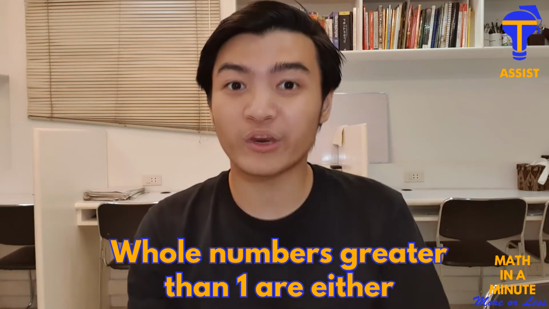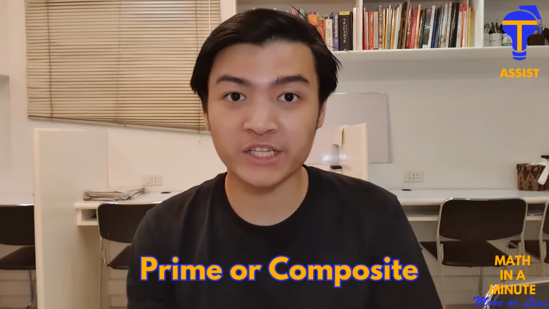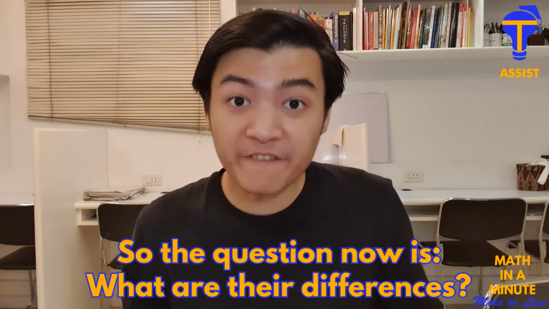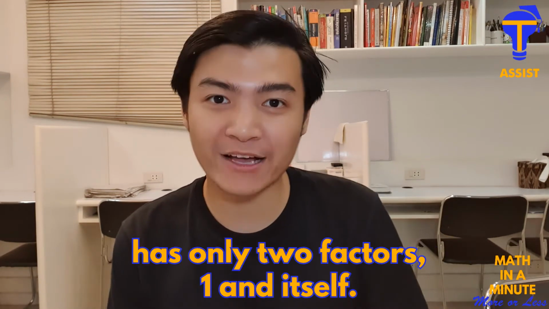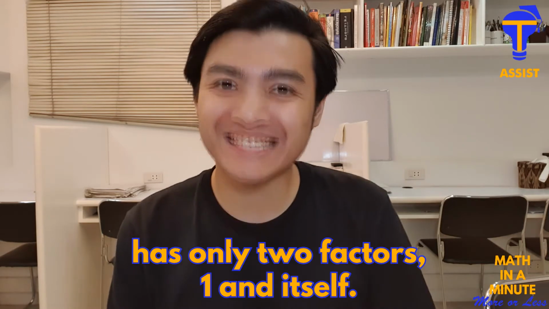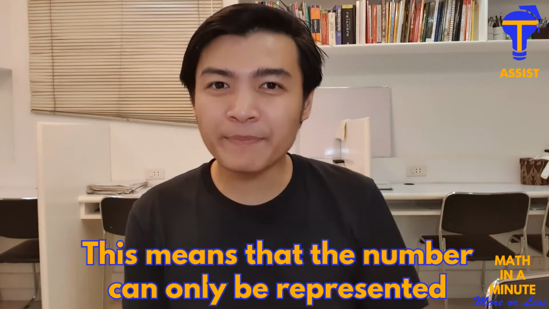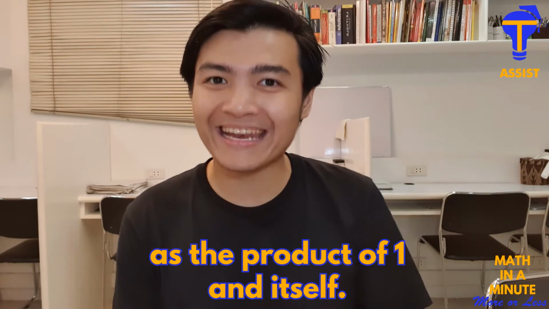Whole numbers greater than 1 are either prime or composite. So the question now is, what are their differences? A prime number is a whole number greater than 1 that has only two factors, 1 and the number itself. This means that the number can only be represented as the product of 1 and itself.